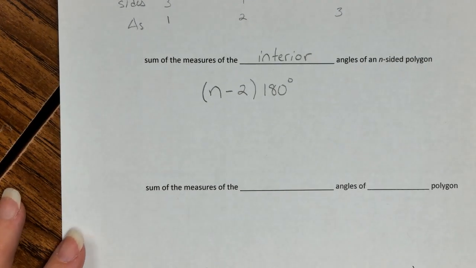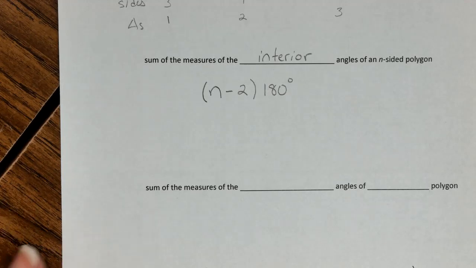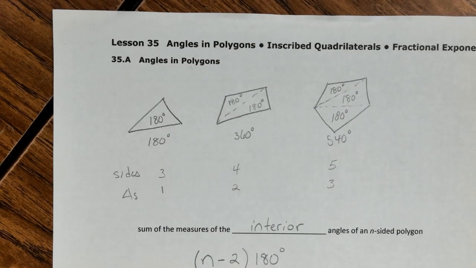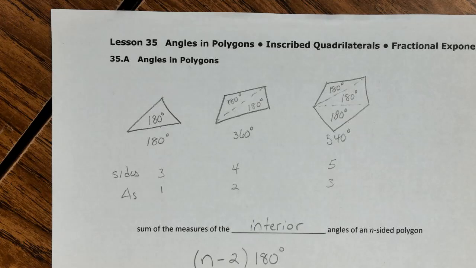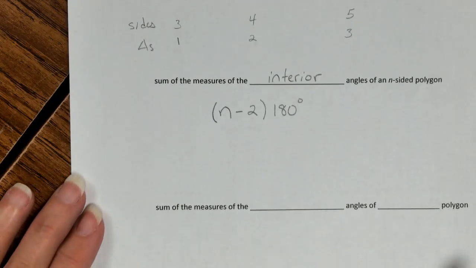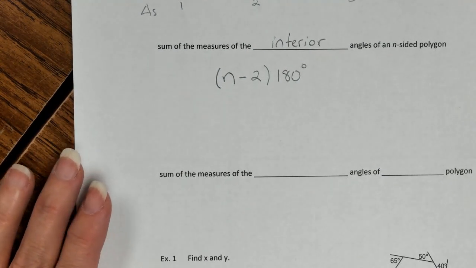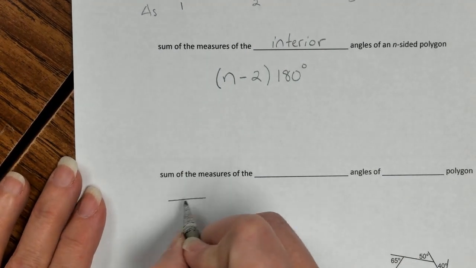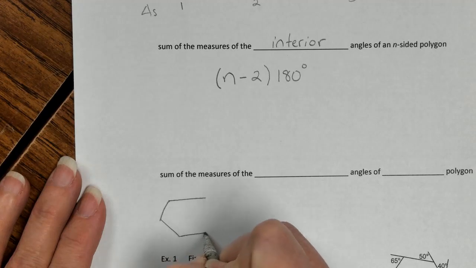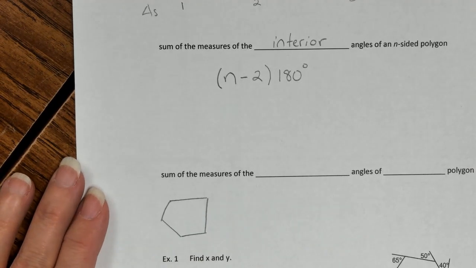We're also going to talk about exterior angles. Okay, the exterior angles, I changed my mind, I'm going to draw one down here. Okay, so we'll put it right here. I guess we have a pentagon again.